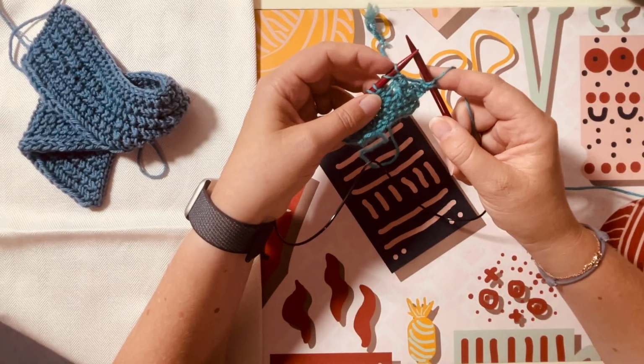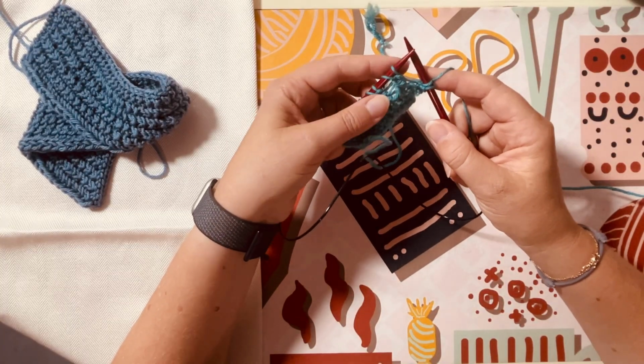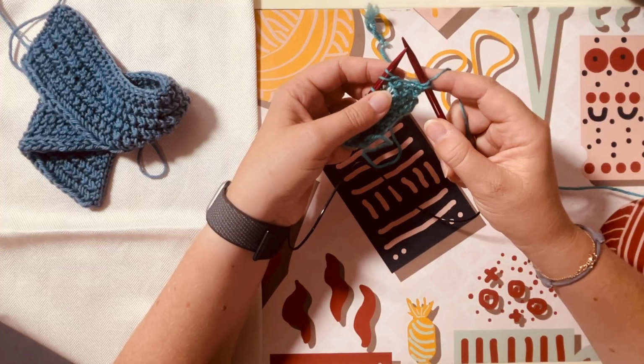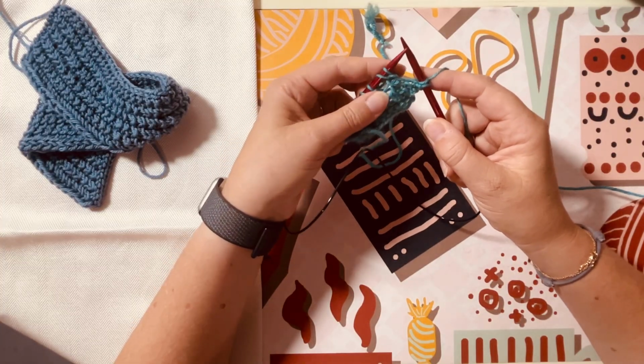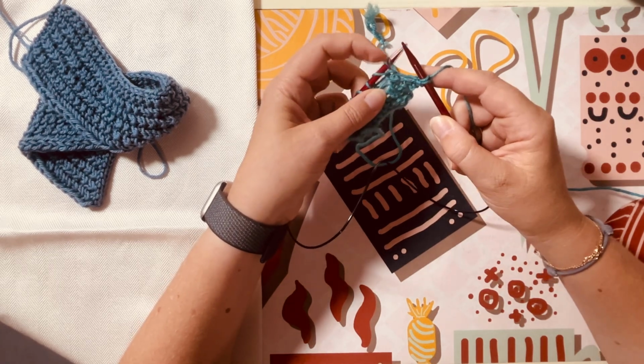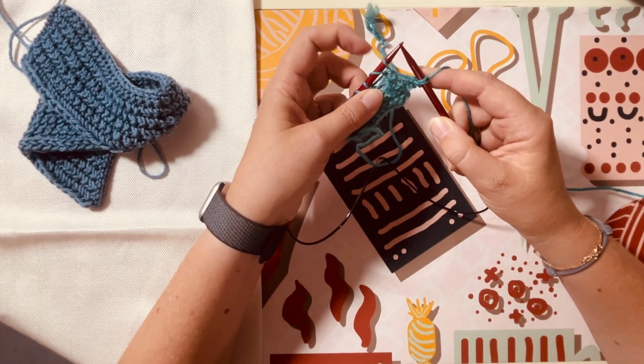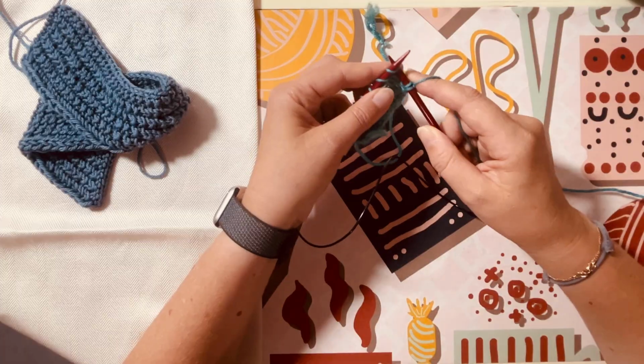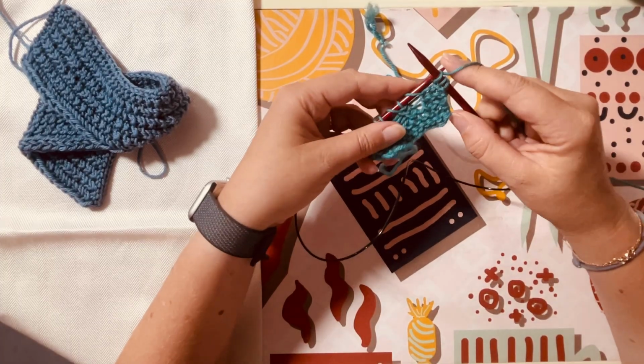Here, what we are going to do is, you can find some patterns where it's going to be like knit all, and you can do that. You can knit all of them just the regular way. What I like to do is, here we have a normal stitch, a classic one coming from the knit two together. So this one we're going to knit the regular way.